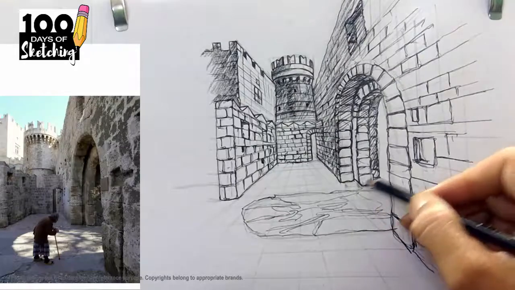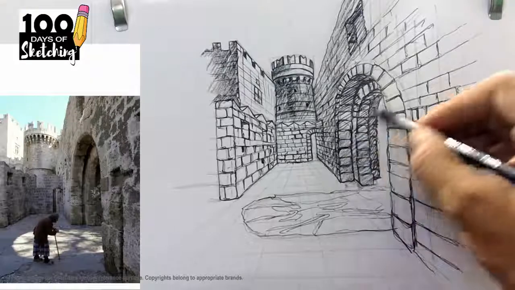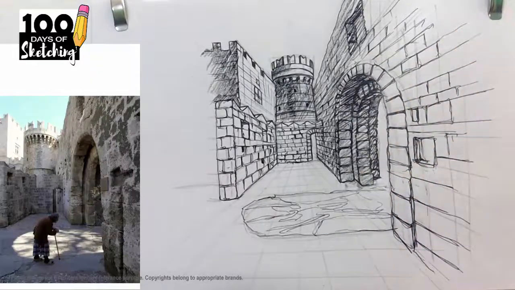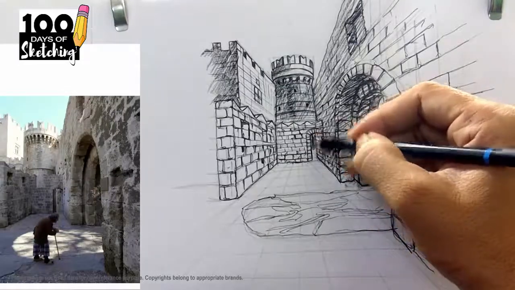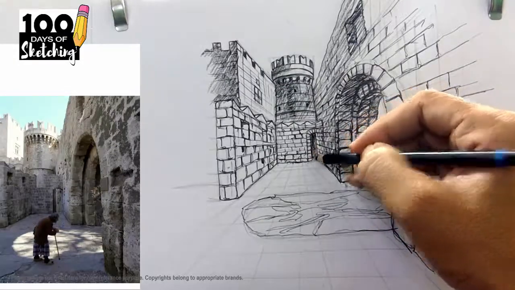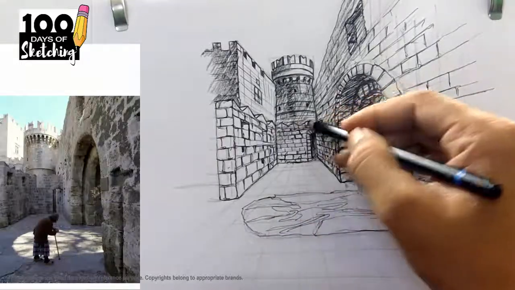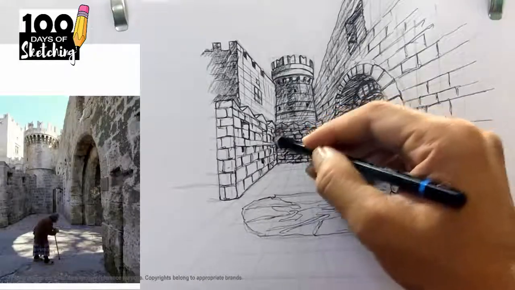Even this portion is in the shadow. This is more darker. This is again in shadow, a little darker portion here.